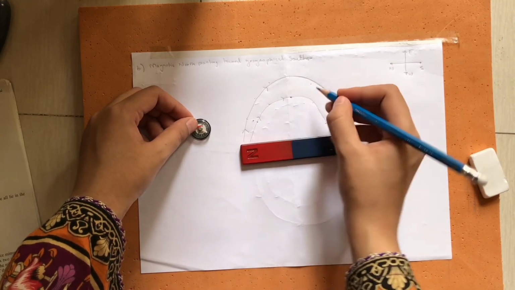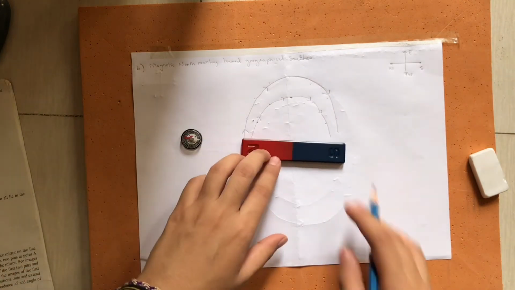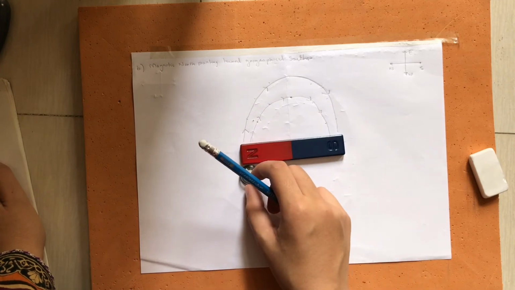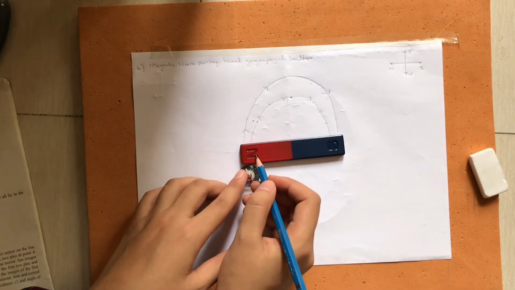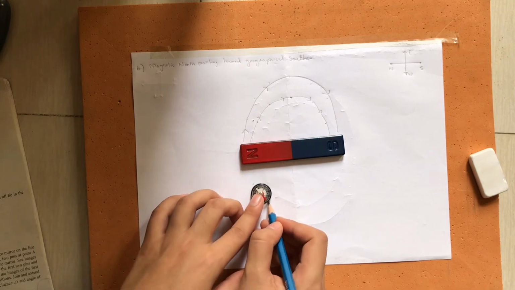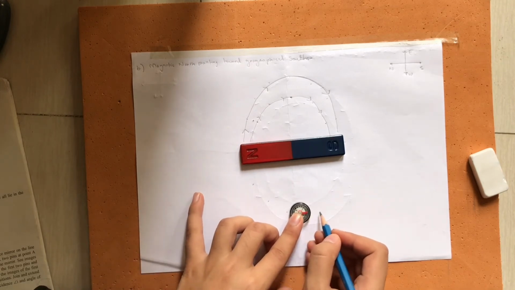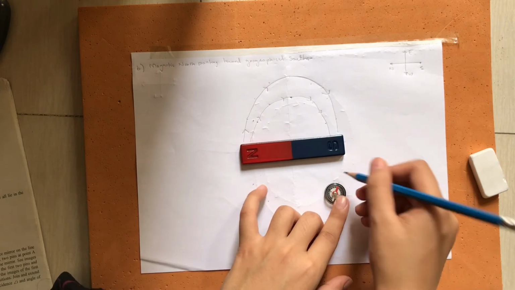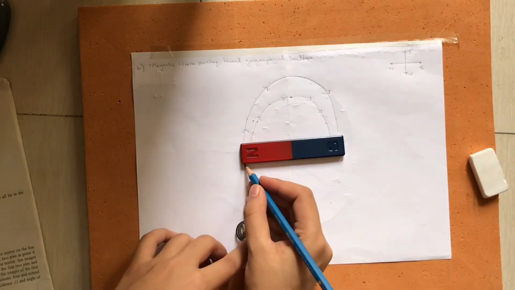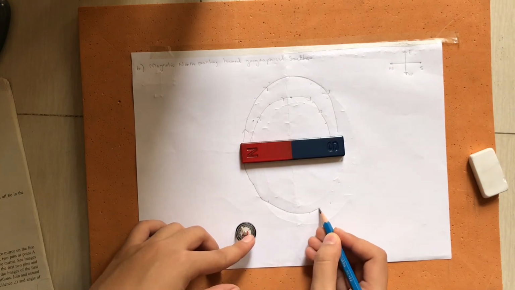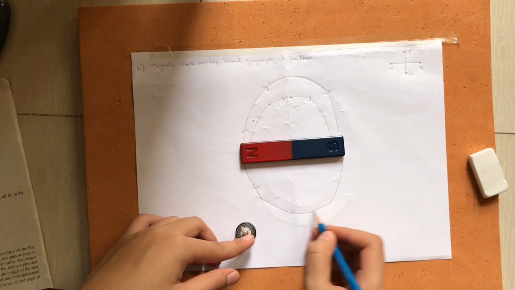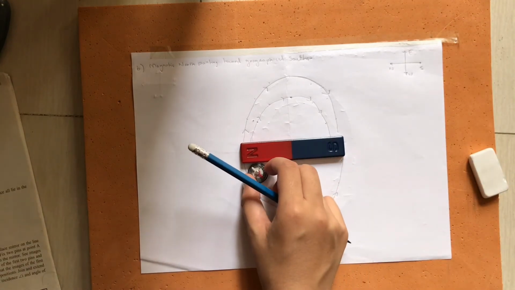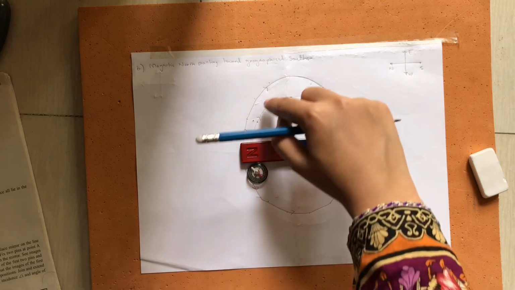You will do it in a proper manner, and we will do the same on the other side from north. Mark it. Now join the dots, and you will do it 3 to 4 times and draw 3 to 4 lines of magnetic field.